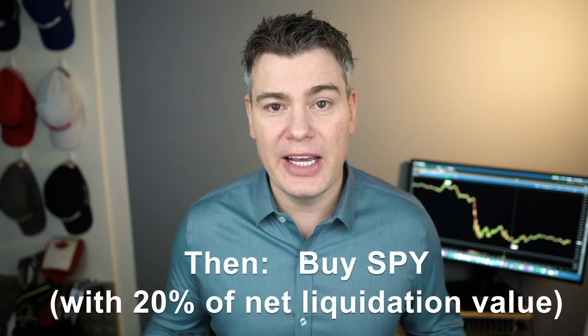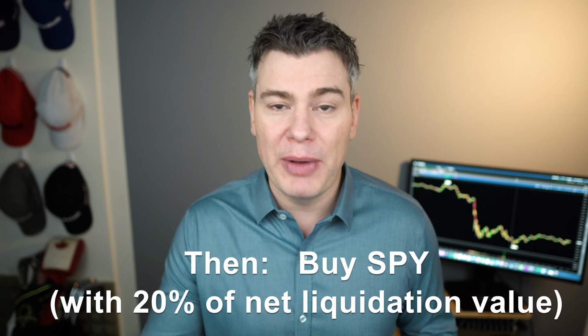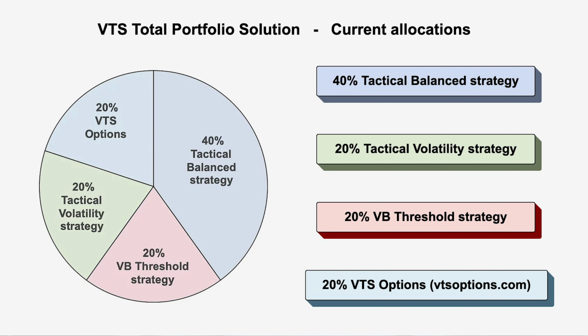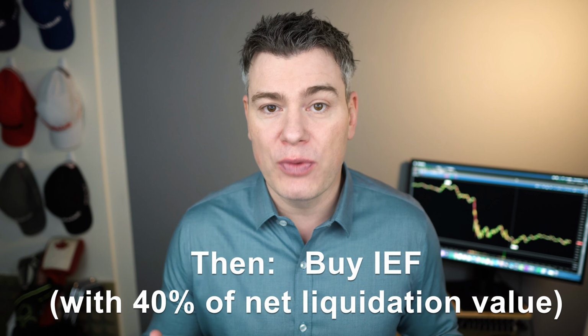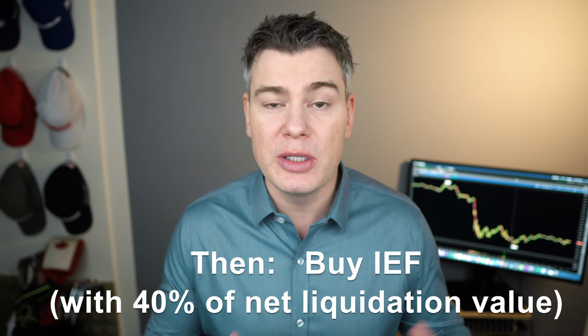With every new trade I take, I just allocate the correct amount based on the current design of the portfolio. So if tomorrow the tactical balance strategy has me moving out of MDY stocks and maybe into IEF bonds, that balance strategy has a 40% allocation. That's the only information I need. So I just sell MDY, which I already hold, and I just use 40% of my net liquidation value to buy the new IEF shares. So even if my portfolio moved around a little bit over the last few weeks, with every new trade I take, it just resets to the correct size.